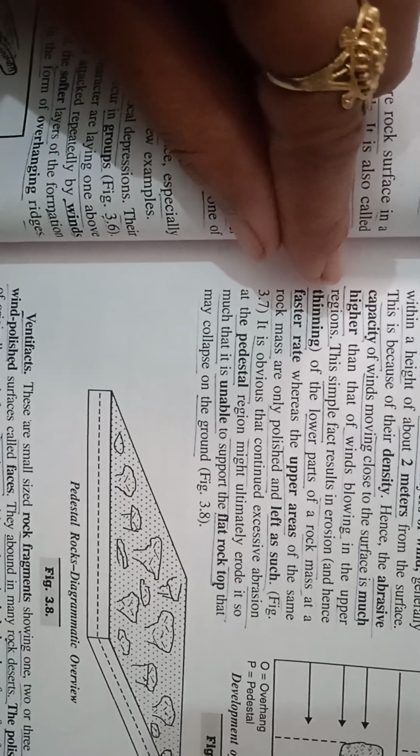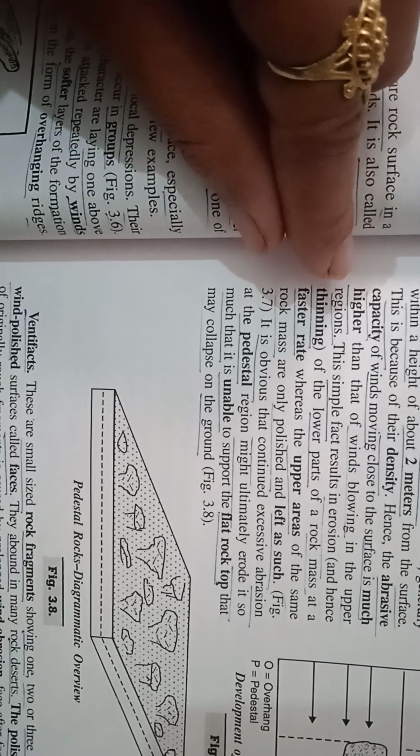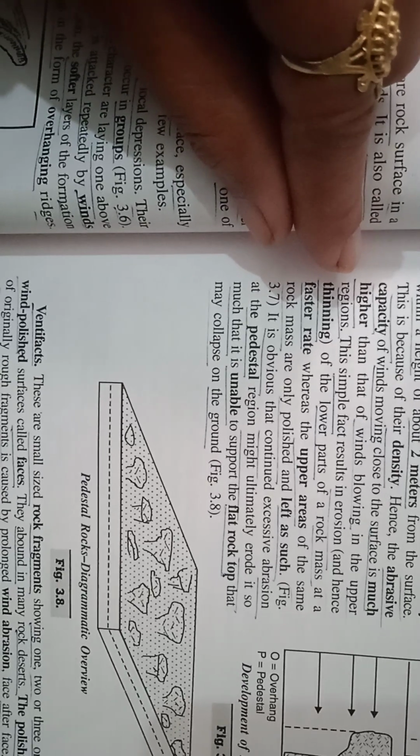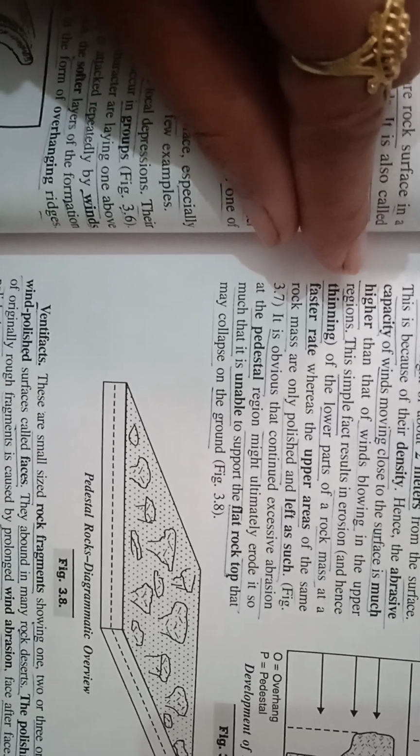This simple fact results in erosion and hence thinning of the lower parts of the rock mass at a faster rate, whereas the upper areas of the same rock mass are only polished and left as such. It is obvious that continued excessive abrasion at the pedestal region might ultimately erode it so much that it is unable to support the flat rock top, which may collapse on the ground.